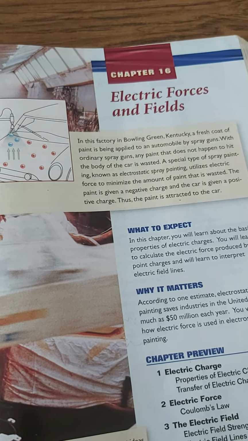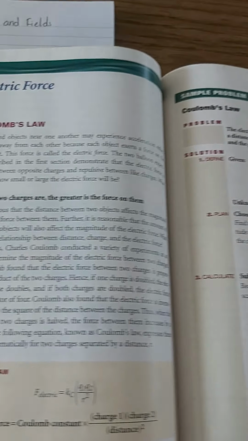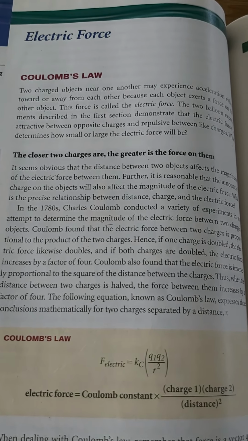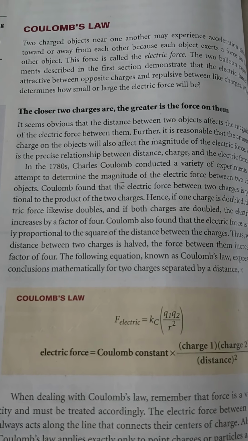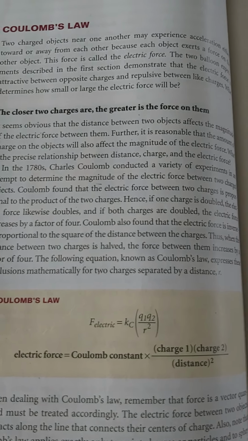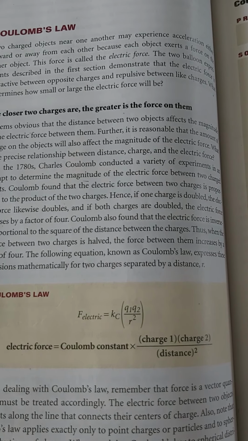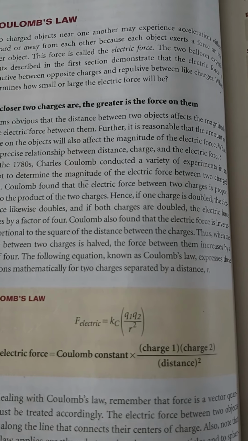Okay, 11th grade. We're going to be starting a new chapter, chapter 16, electric forces and field. We're going to be discussing electric force right now. In this lesson, we're going to be talking about Coulomb's law, which is equal to electric force equals Coulomb constant times charge 1 times charge 2 divided by distance squared. F electric equals kC times q1 q2 over r squared.